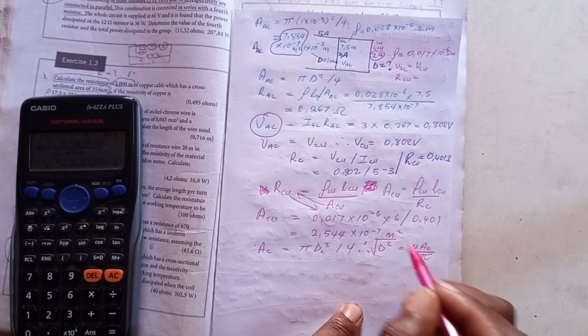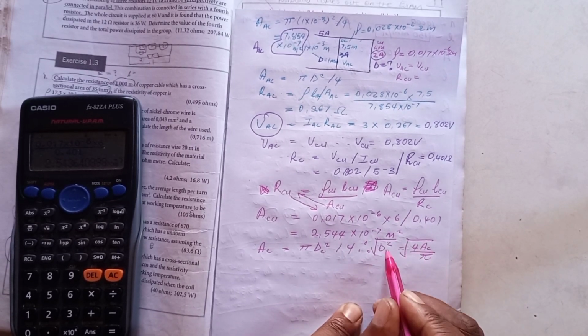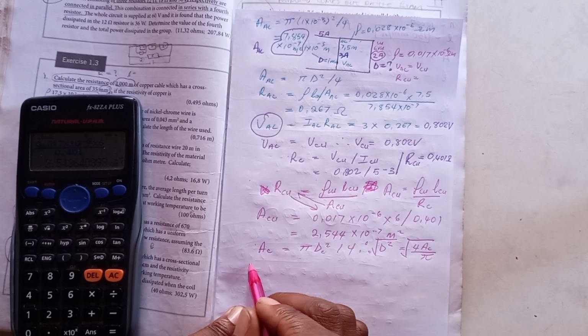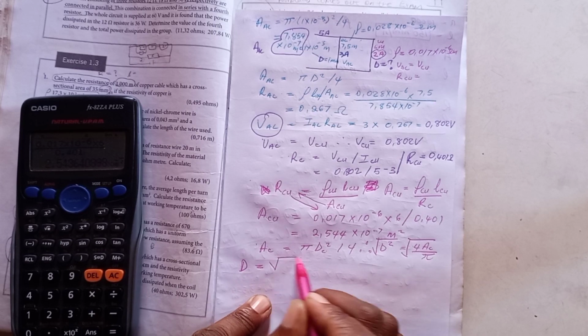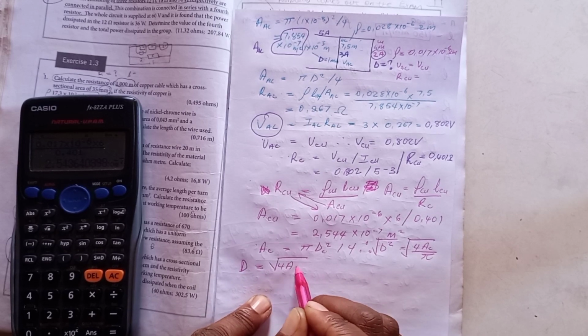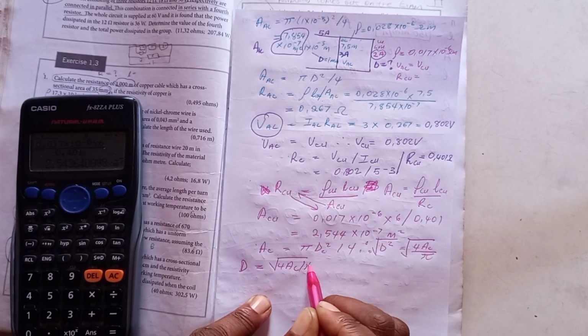So we put the roots on both sides to get rid of D squared. Therefore, the diameter becomes the root of 4A copper over pi.